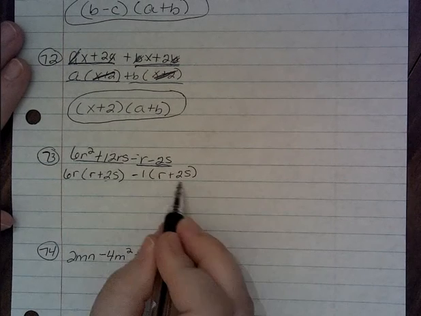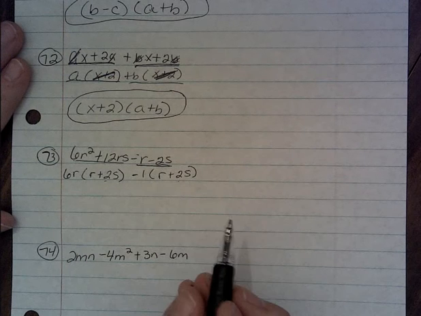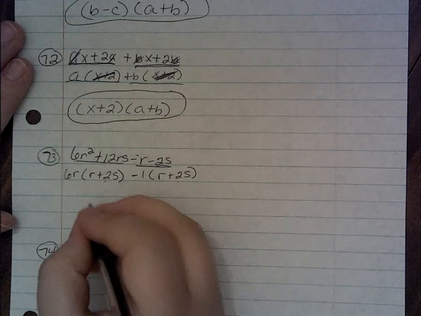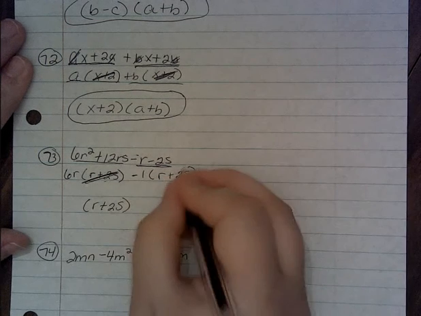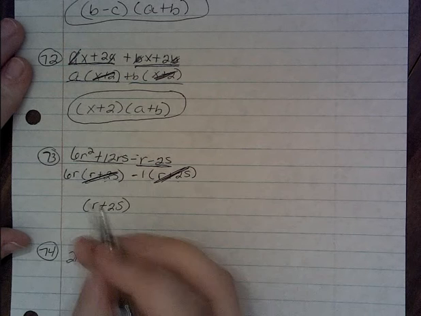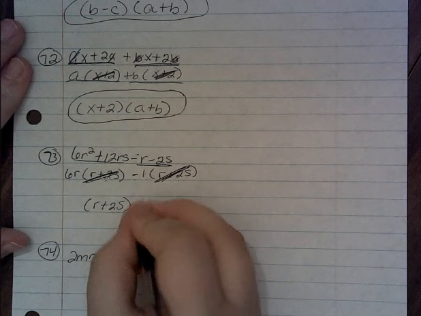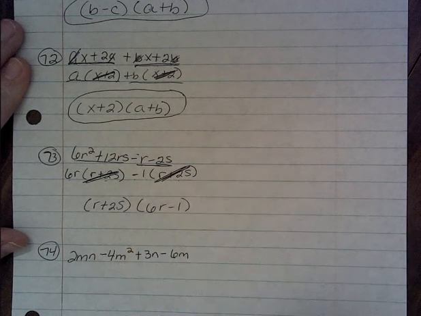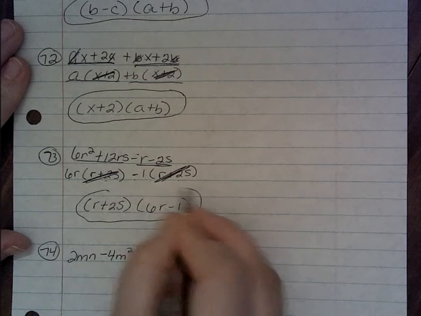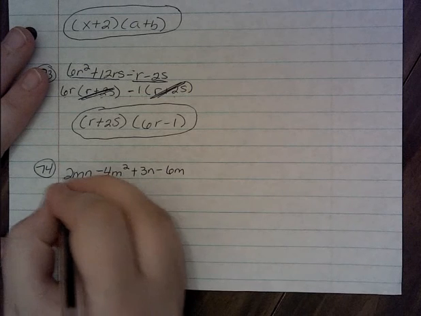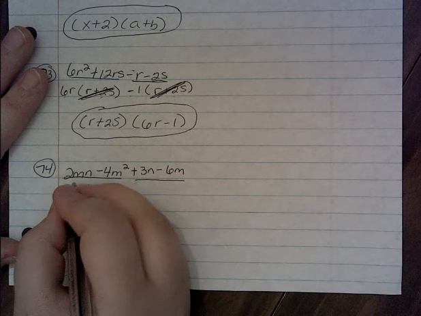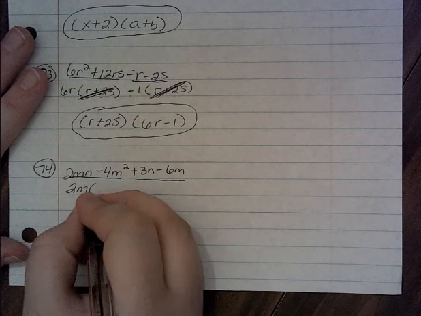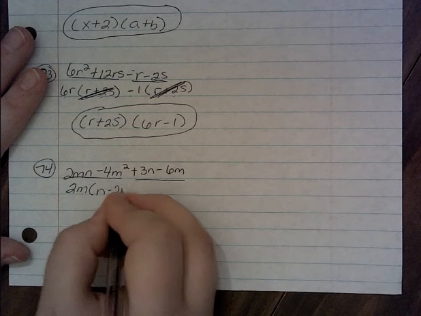Now we have the same thing inside of our set of parentheses, so we're doing good. So we're going to take out an r plus 2s. And when I take that from both of these terms, I'm left with 6r minus 1. And we're finished. So now on number 74, I can take out a 2m, which leaves me with n minus 2m.